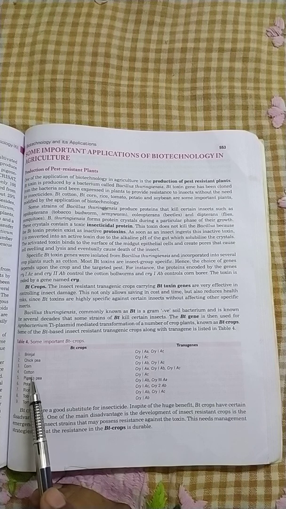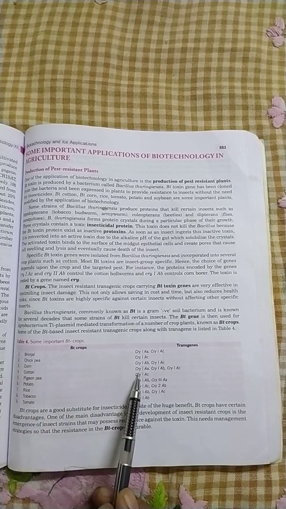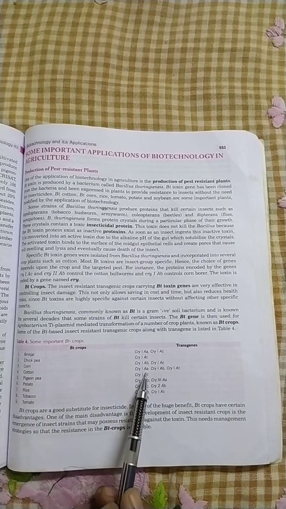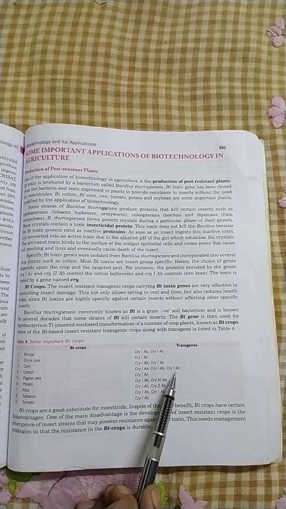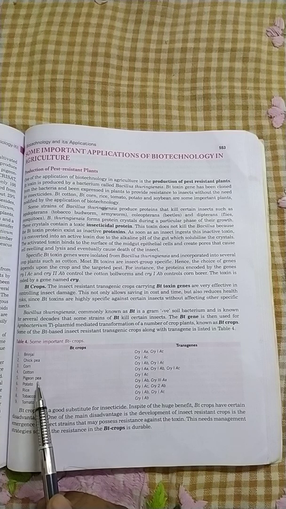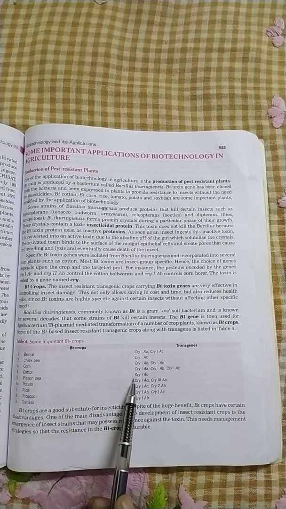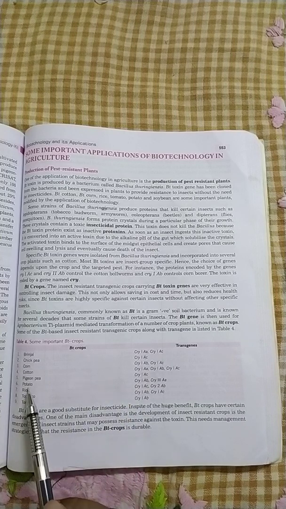In cotton crops, the transgenes used are Cry1AB, Cry1AA and Cry1AC. Then in pigeon pea, the transgene used is Cry1AC. In potato, we used Cry1AB and Cry3AA.